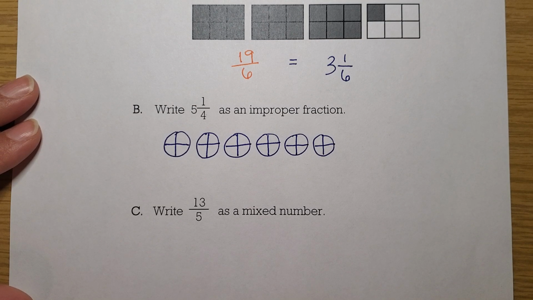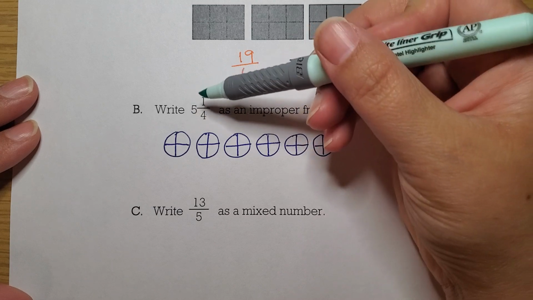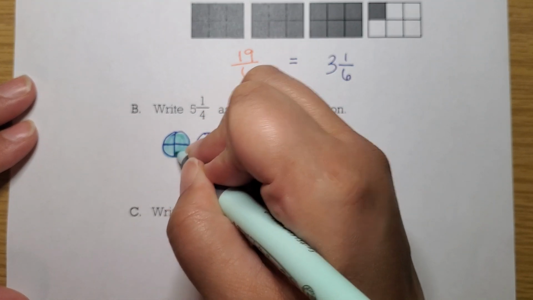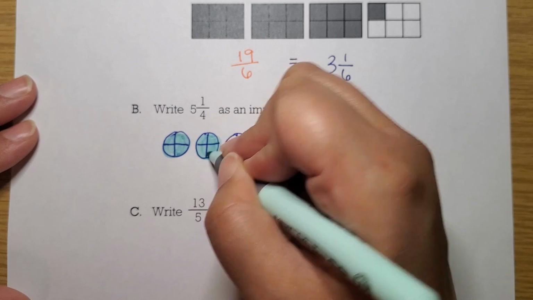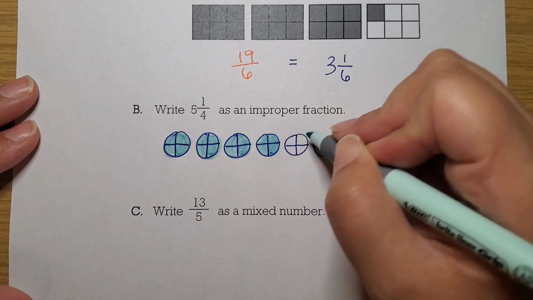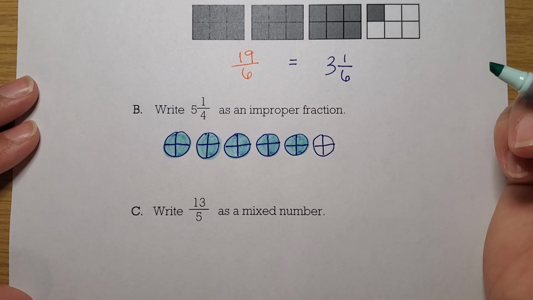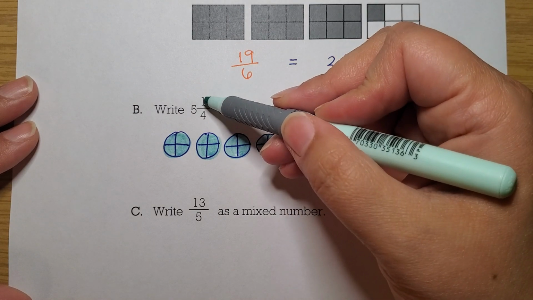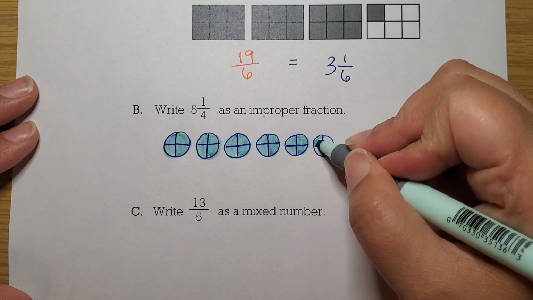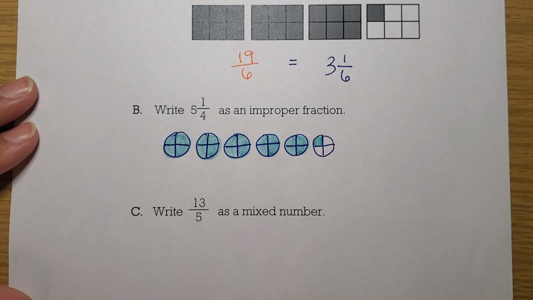Next, we're going to shade these in. I have to shade in 5 entire pizzas. So 1, 2, 3, 4, 5. And then just 1 out of the remaining 4 pieces. So that's my picture for 5 1/4.